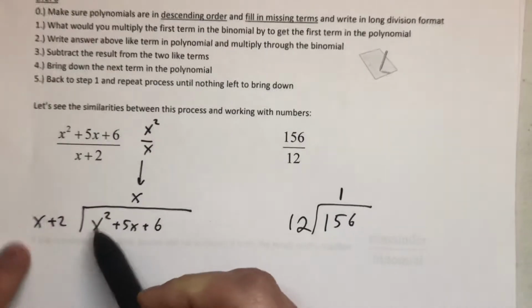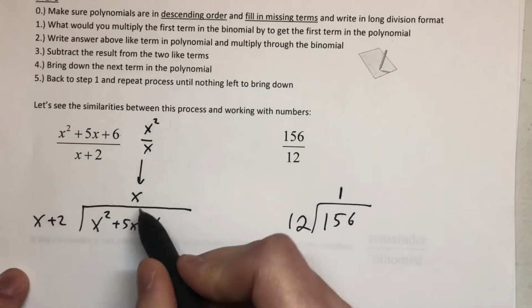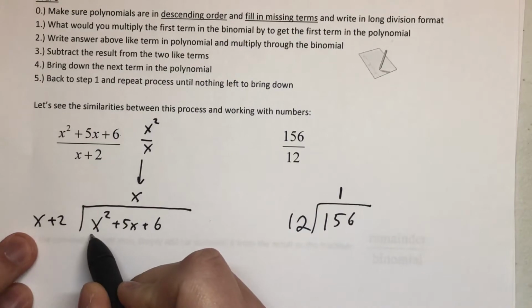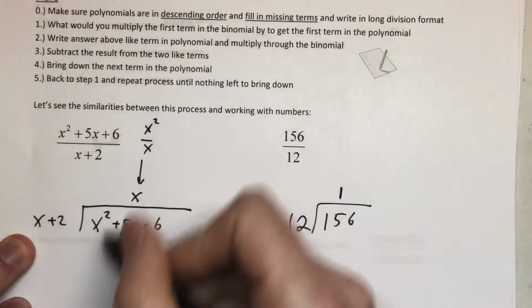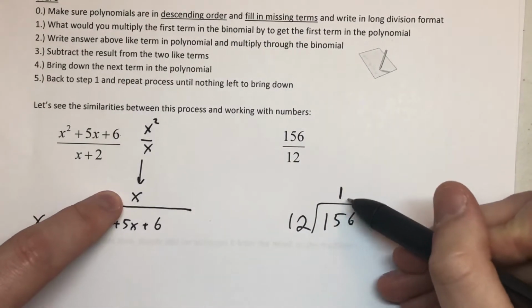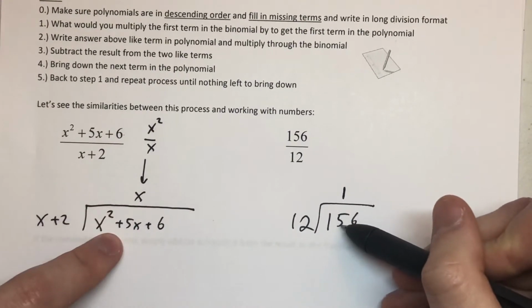Now here's the thing. Notice I didn't put it above the x squared. There's an organizational reason for this. I'm going to put it above its like term. When I ask for x and x squared and I get x, I'm going to put it over my x term. It lets everything be in nice, convenient columns, but also notice it lines it up like the 1 did over here over the 5. And that's also for a reminder.